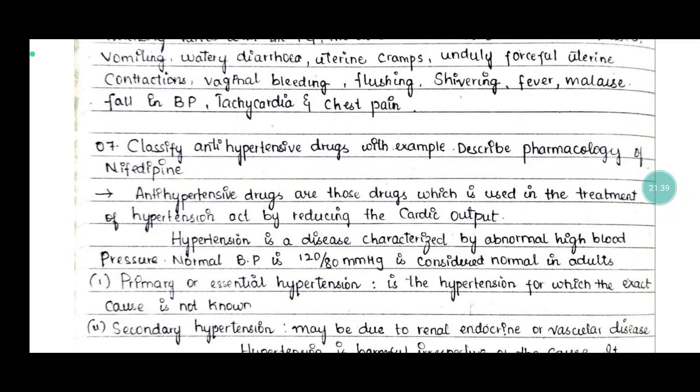So lastly, question number 7: classify antihypertensive drugs with examples. Describe the pharmacology of nifedipine. The antihypertensive drugs are those drugs which are used in the treatment of hypertension, and act by reducing the cardiac output. Hypertension is a silent killer, characterized by abnormally high blood pressure, where the normal blood pressure in a normal adult is 120 by 80 mmHg.